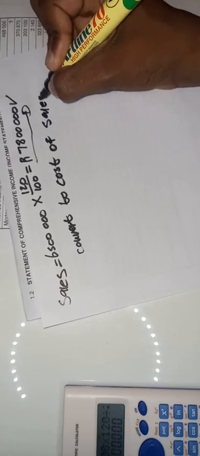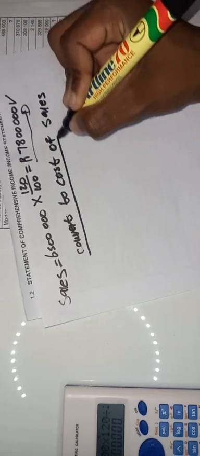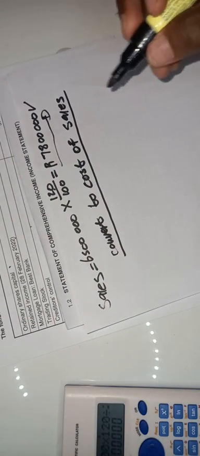Oh, my marking pen is not doing fine. It's big. Oh, I'm not used to big handwriting. But let's hope you guys are finding it clearer. As long as you guys are finding it clearer, it's all fine.